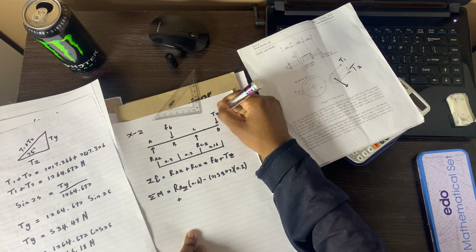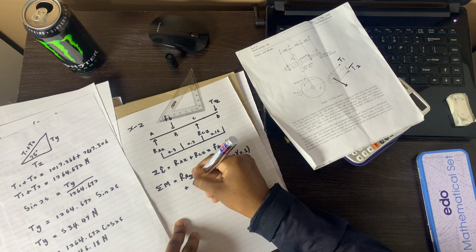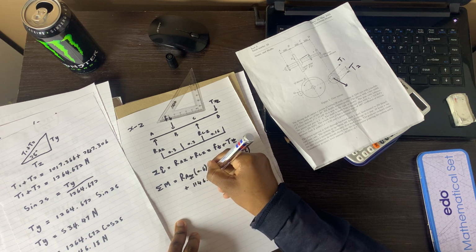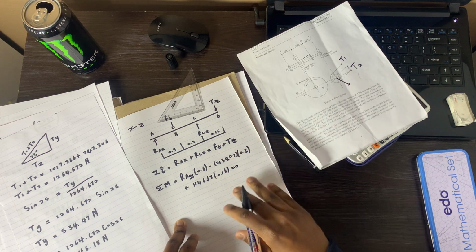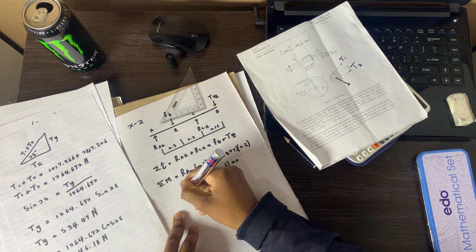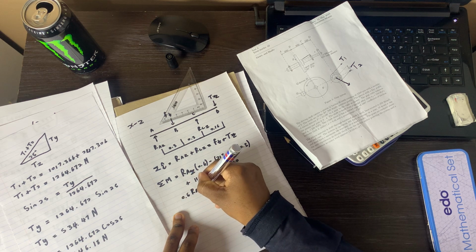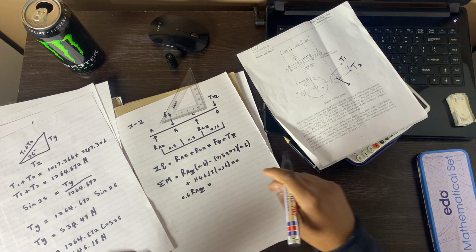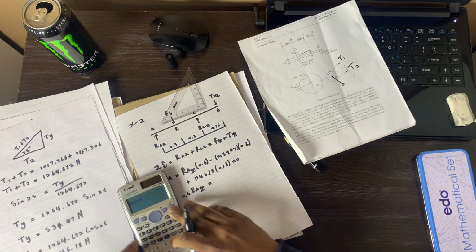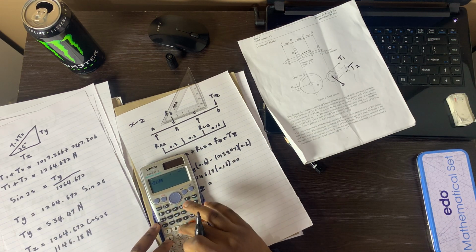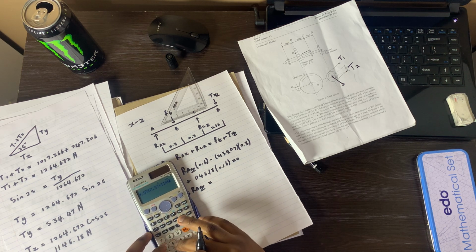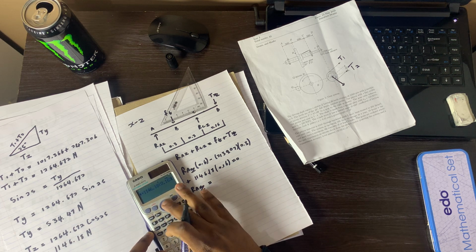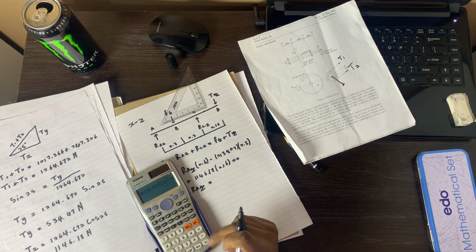So TZ is going to be 1146.18 multiplied by 0.16. Let me find RAZ, right? 0.6 RAZ is equal to minus 2139.07 times 0.3, and then plus 1146.18 times 0.16.